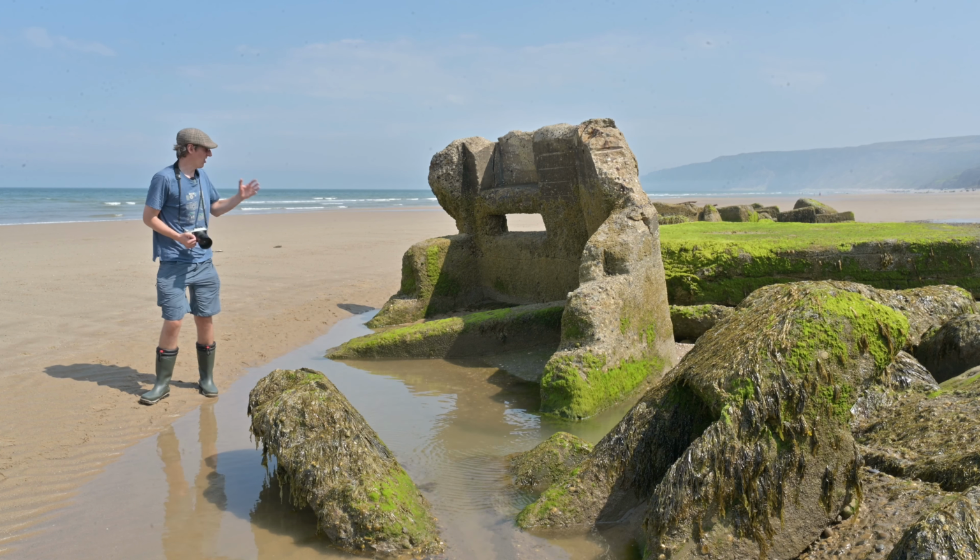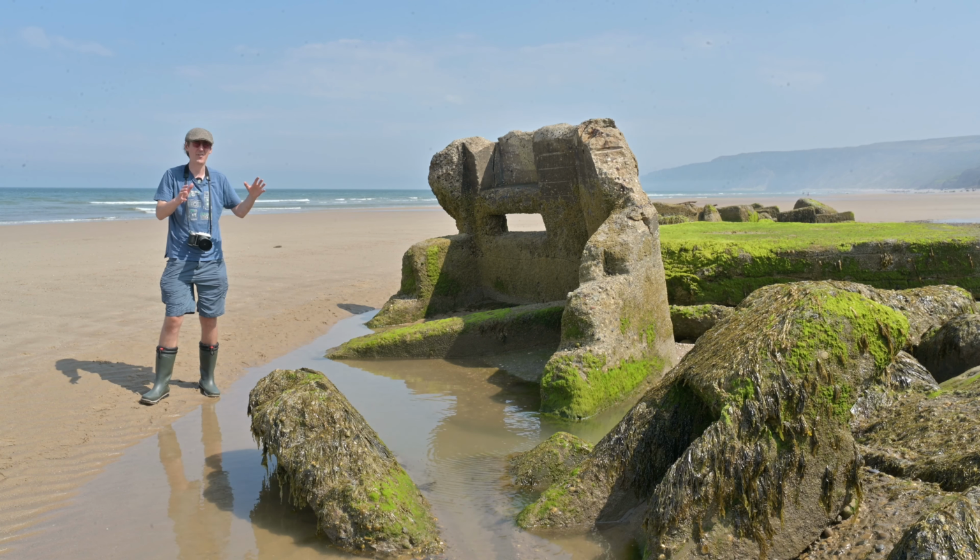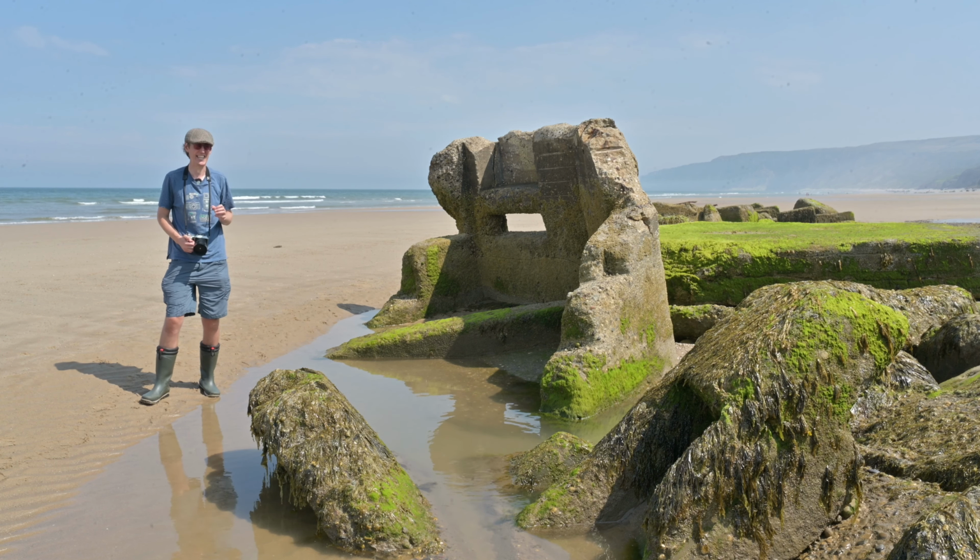So I've decided to concentrate on some of these old decaying pillboxes, war defences that have crumbled onto the beach from the cliffs above. Because I think that one of the most underrated composition techniques when it comes to seascape photography is using height to create interest and fill the frame.